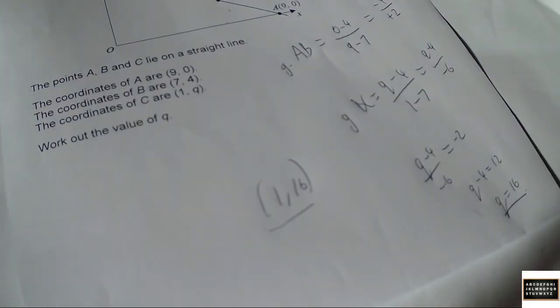Okay, that's the final question we're going to do on this particular exercise. Bit of a shorter video. It was all about coordinate geometry, tangents, perpendiculars, that sort of thing.